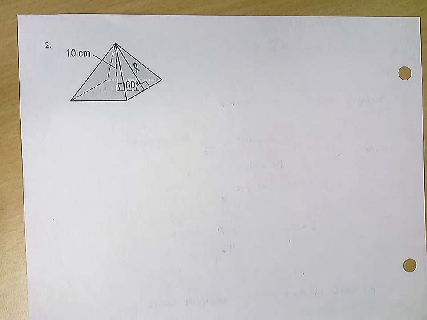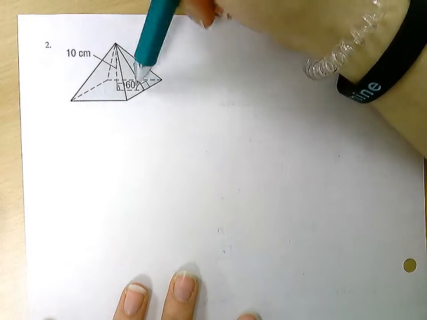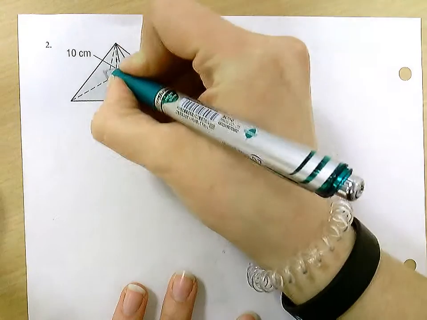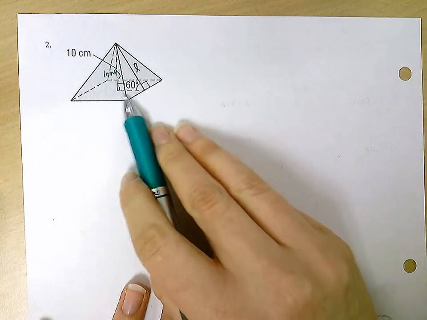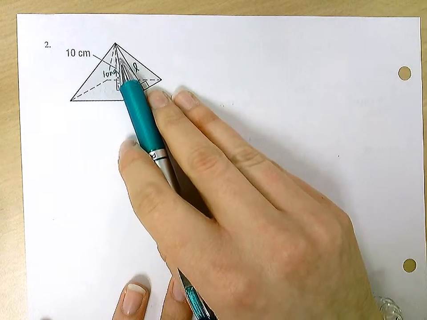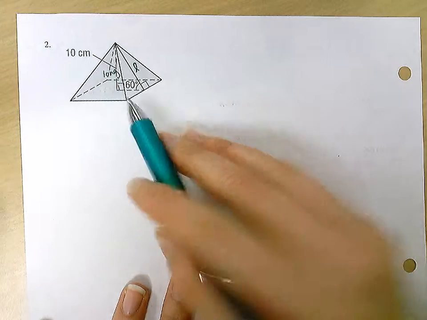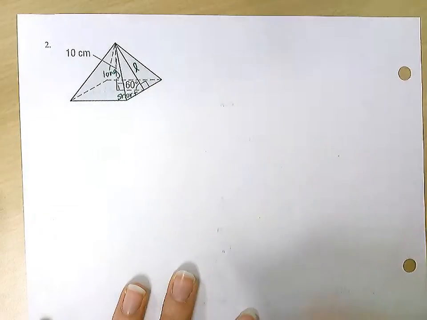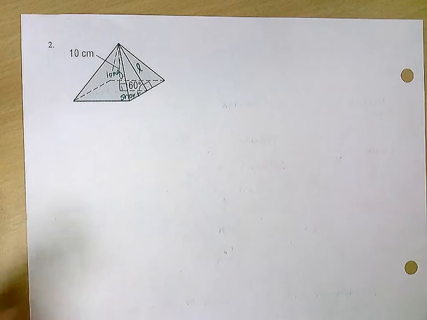In this right triangle, this angle of 60 degrees is opposite the long side. So 10 is going to be your long side. That means the side opposite the 30-degree angle is going to be your short side. And the one I labeled as L, the slant height, is your hypotenuse.